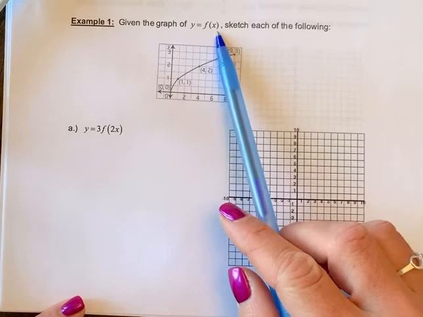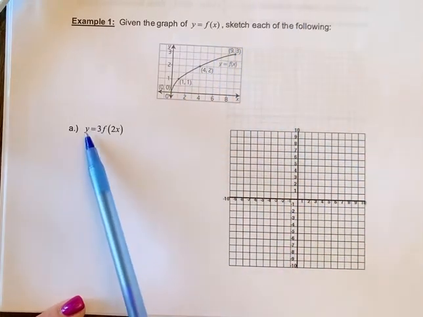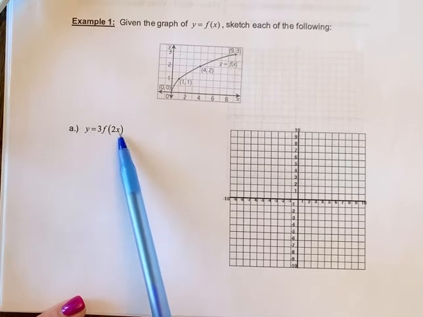Example 1 in combining transformations. So we're given the graph of f of x here. So we've got these ordered pairs to work with. We're going to sketch the graph of y equals 3 f of 2x.